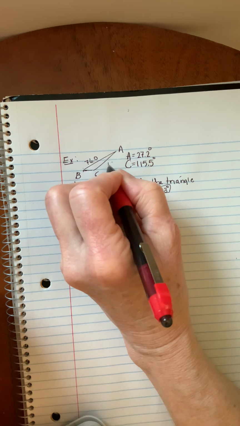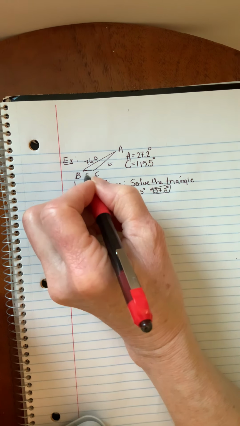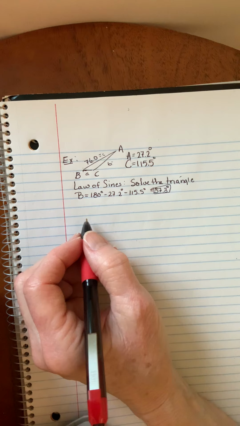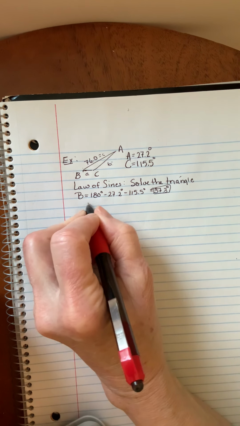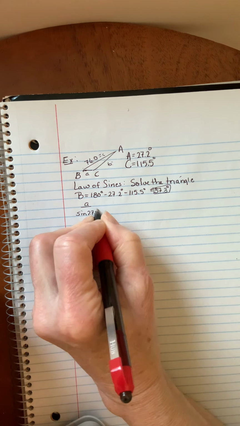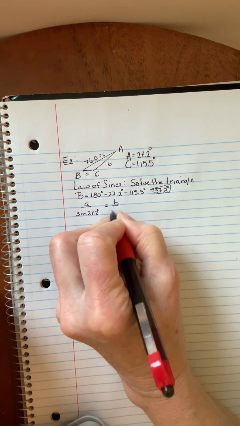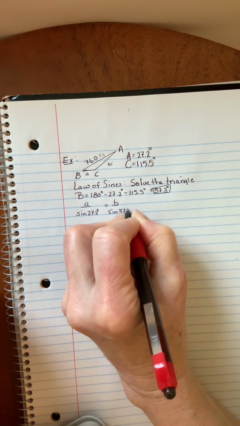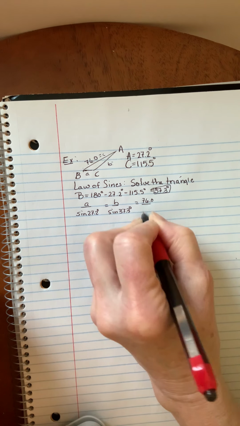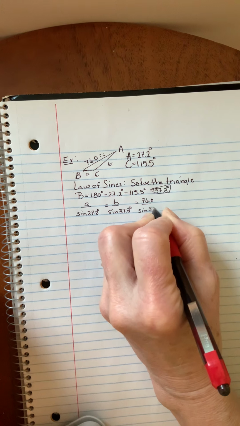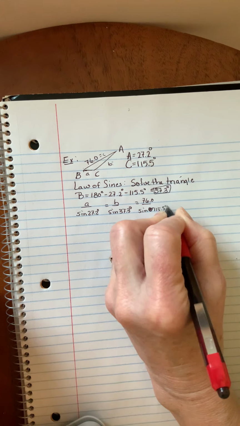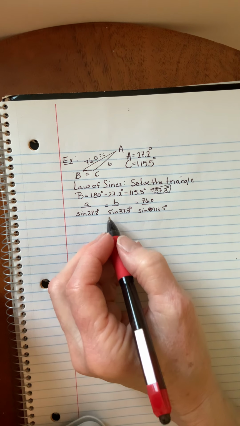The side opposite A is right there, and this is C, so I've got side C and angle C. I'm going to put A over the sine of 27.2 is equal to B over the sine of 37.3, which is equal to C, which is 76.0, over the sine of 115.5.